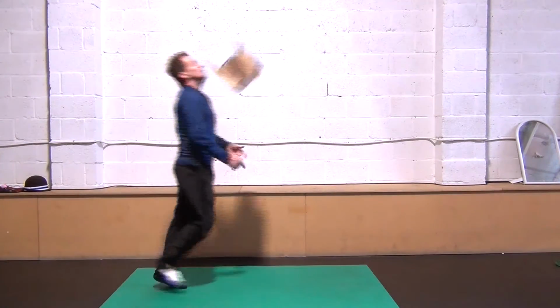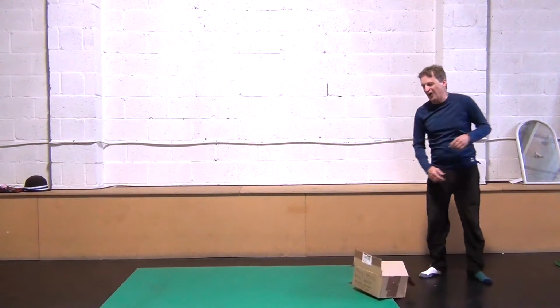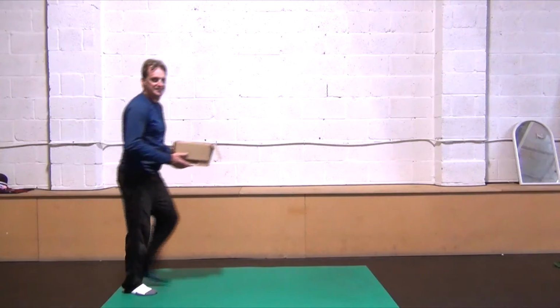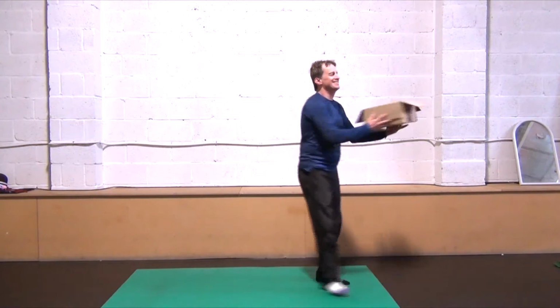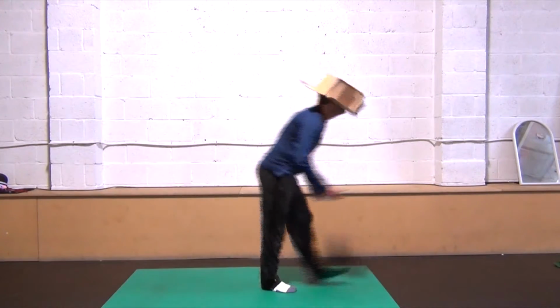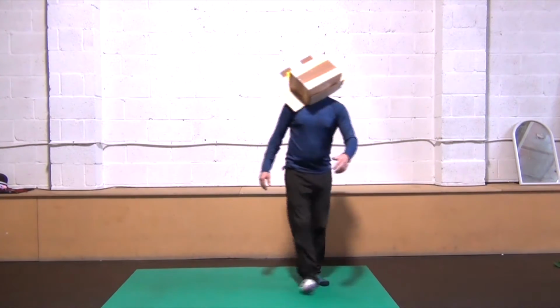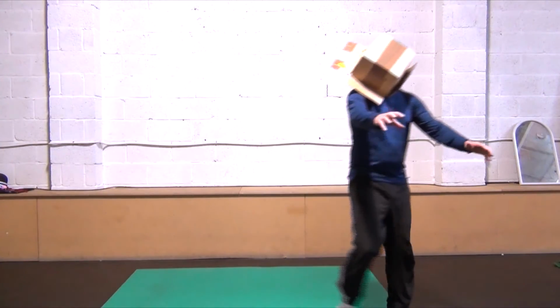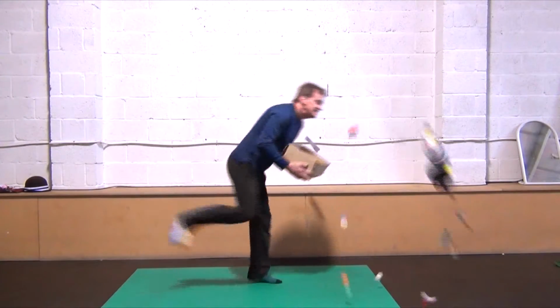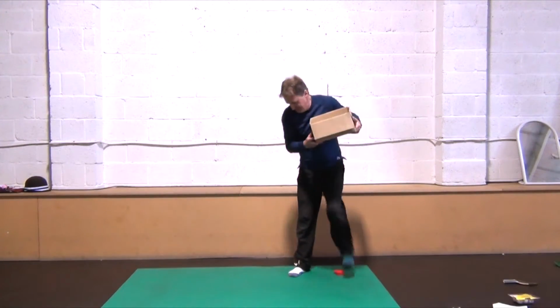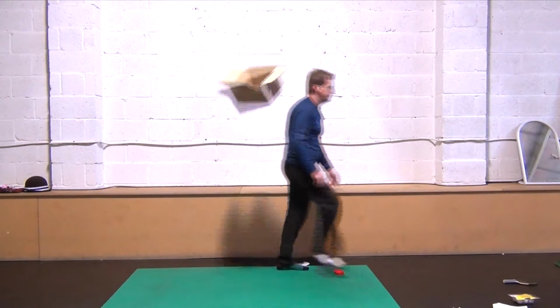In this sequence, the box nearly landed on my head. So I practiced it so that I could get it to land on my head each time. You can also put things in the box to create even more visual chaos.